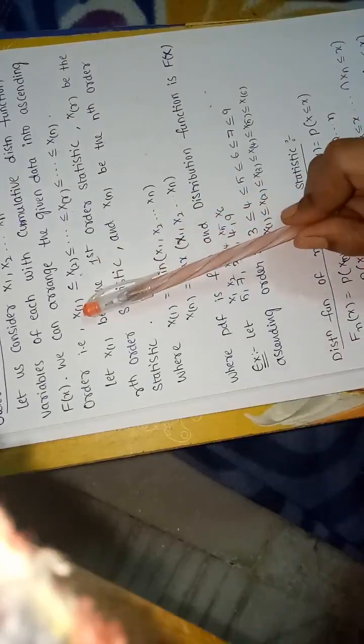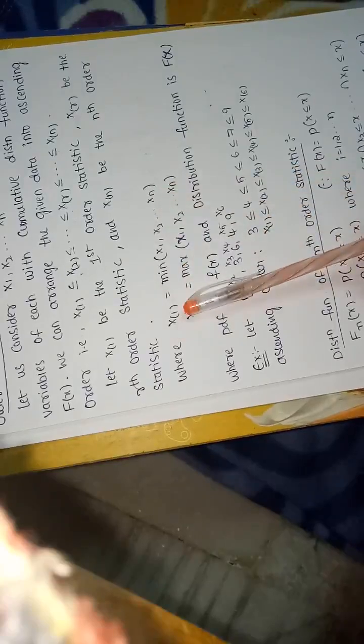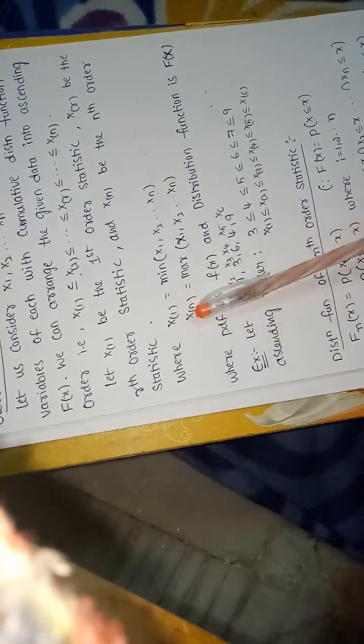Okay, we are calculating the value X(1), which is equal to the minimum of X1, X2, so on, Xn from the given random variables, which is the minimum value. Similarly, X(n) is equal to the maximum of X1, X2, so on, Xn, which is the maximum value. After that, for this order statistic, the probability density function is f of x and the distribution function is capital F of x.